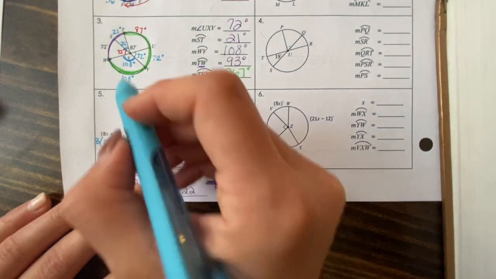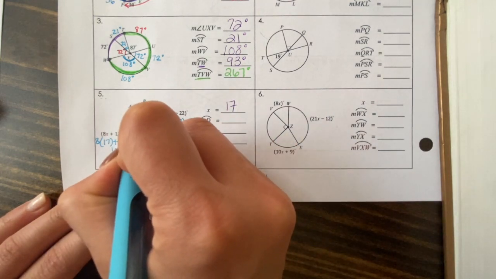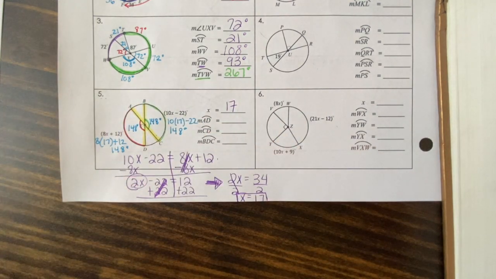All right, so you know that this is 148 degrees, this angle here. You know this angle here is also 148 degrees. Now, you could do this multiple different ways. You guys are very smart.